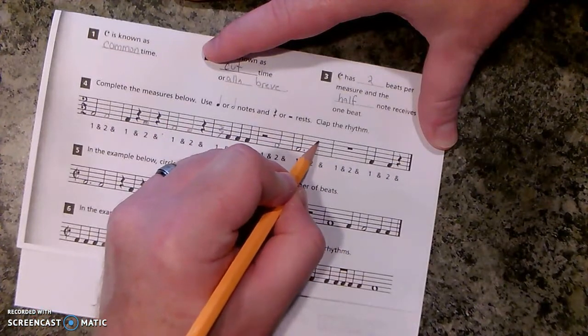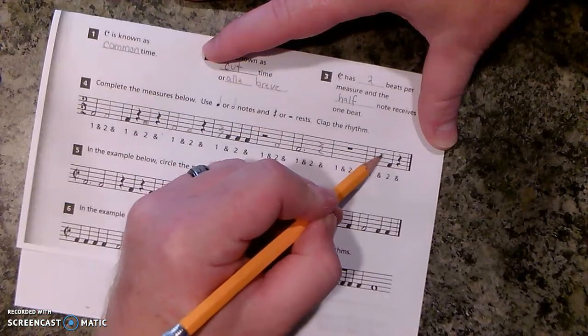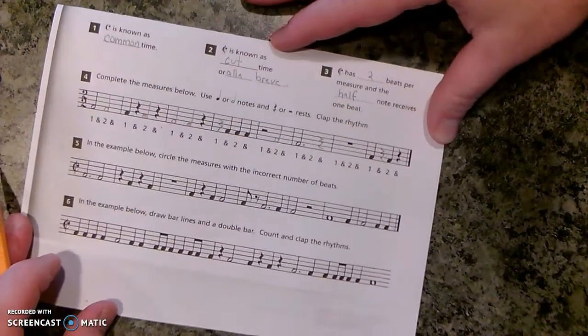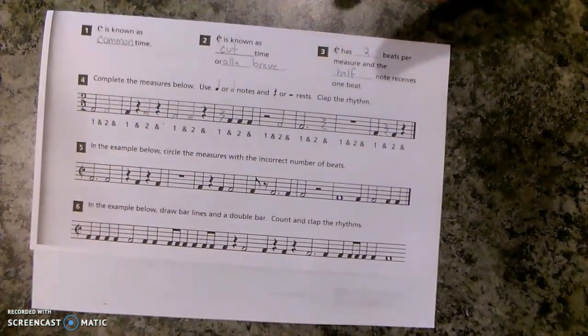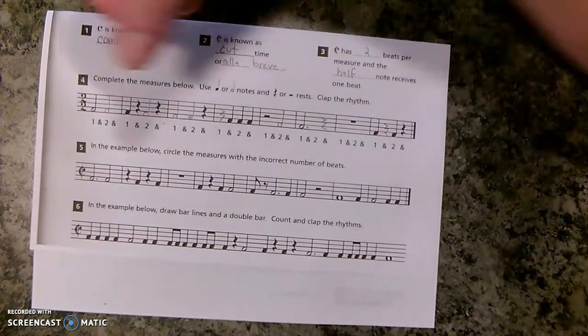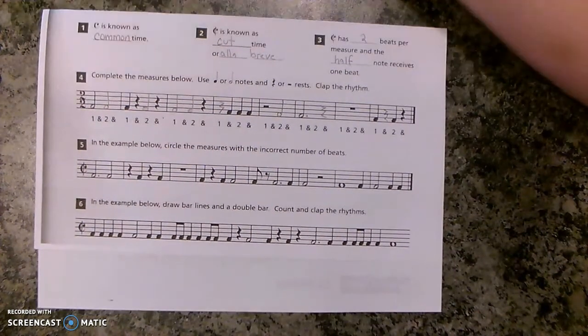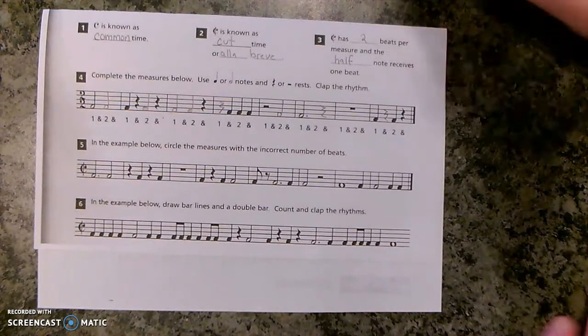We'll put a quarter rest. We don't need anything there, and we'll put a quarter rest here. Of course, there are multiple things that you could put there, but that'll work for now. Let's go ahead and clap this rhythm together. Now on the page, if you didn't see the time signature, it looks just like 4/4, but it's counted twice as fast, so we count it in 2.